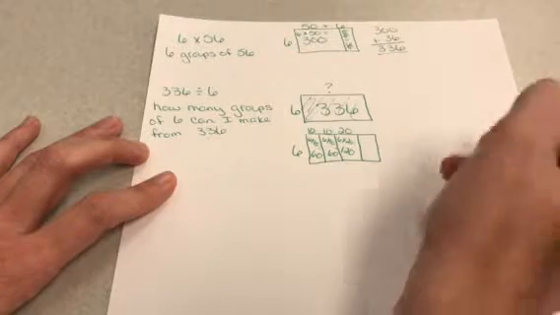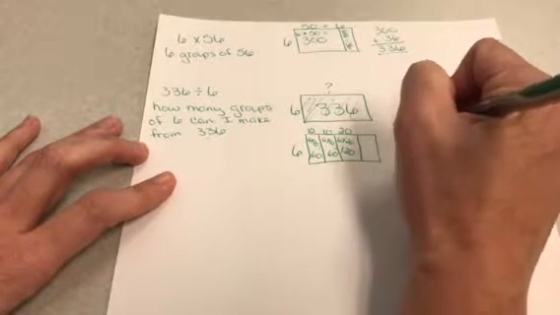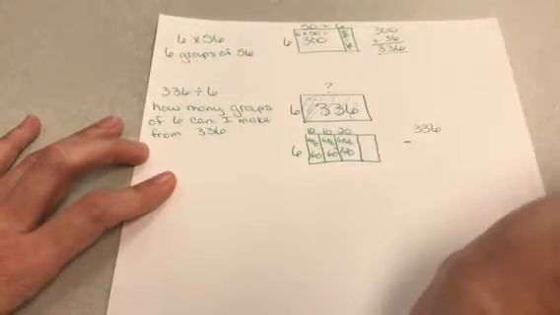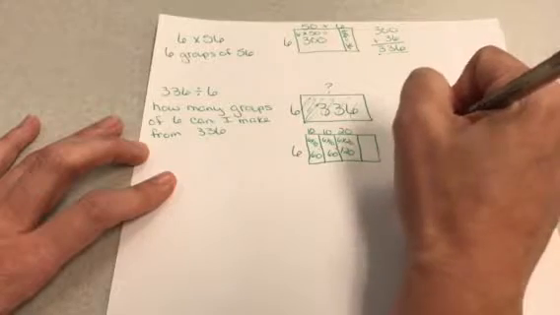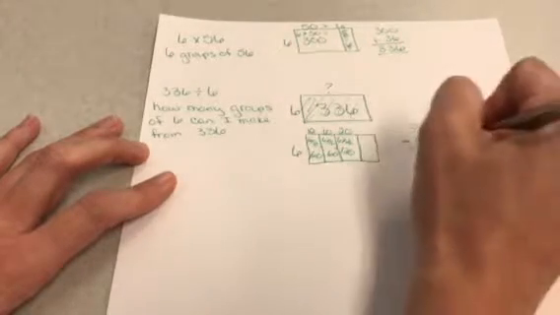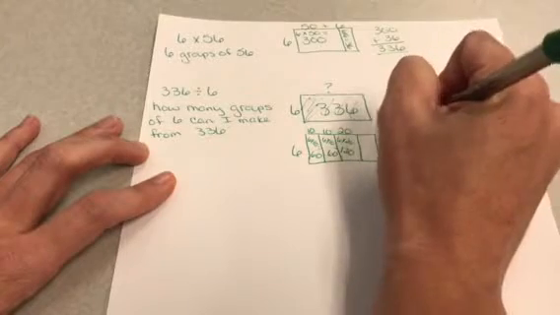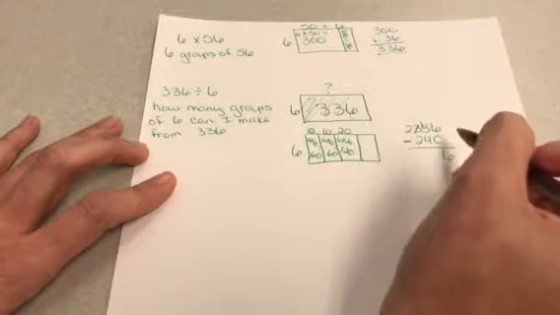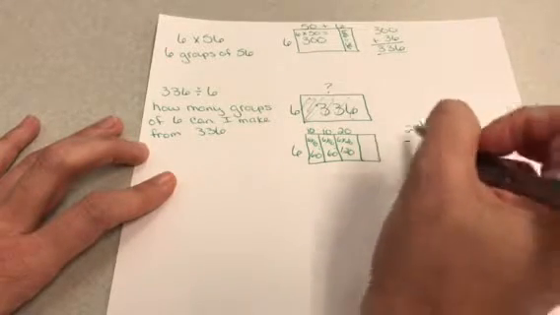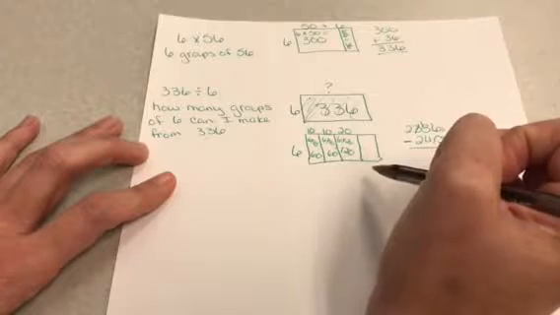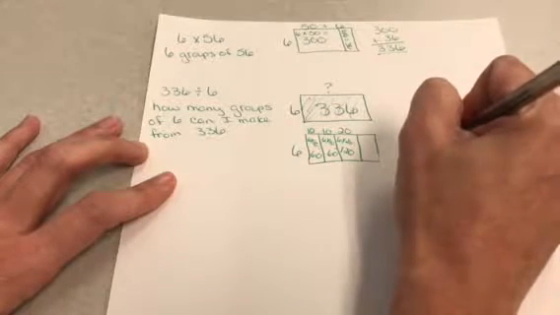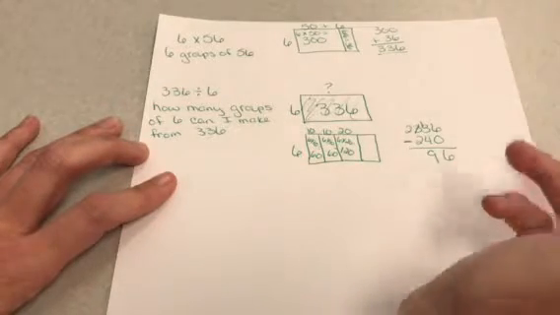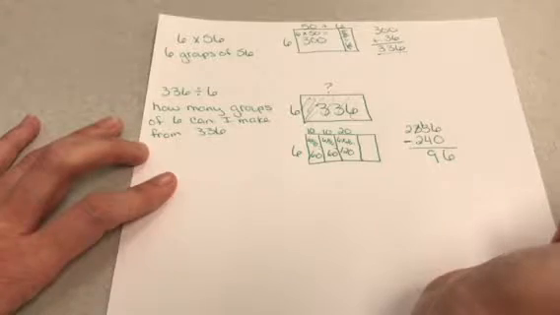So you can even have them over here on the subtraction part. If they're not sure, subtract it out. 336, and we just said we had 240. Okay, and I mean, some of your kids are going to have to do this because they're not going to get it the other way. And so I have 96 left.